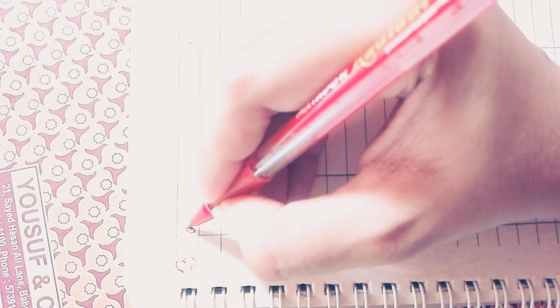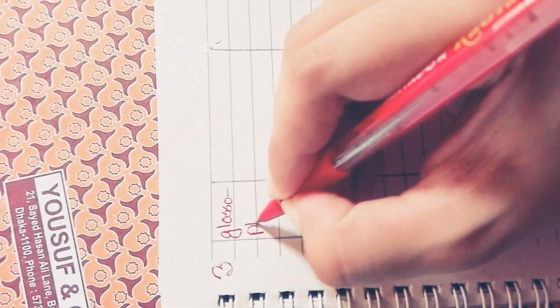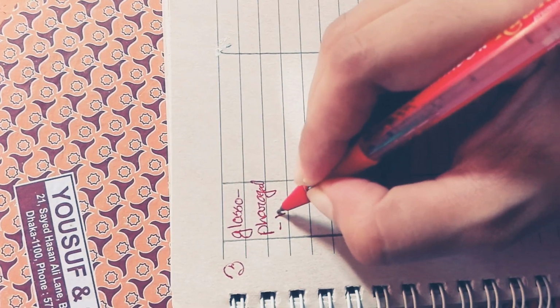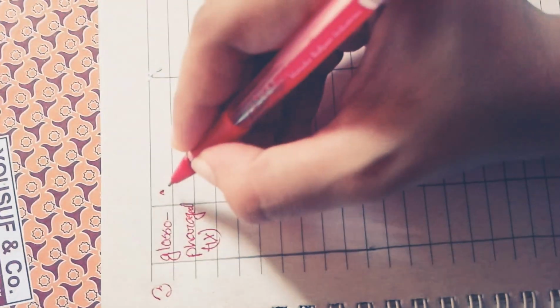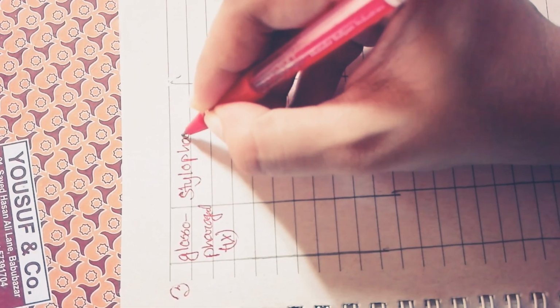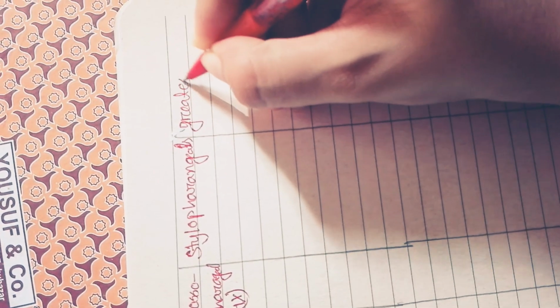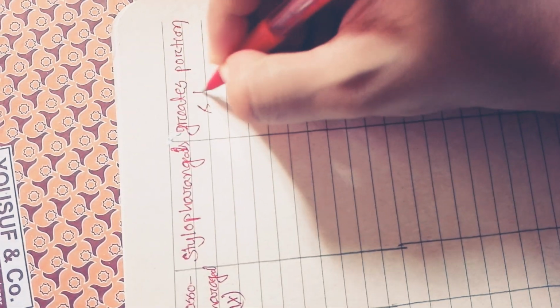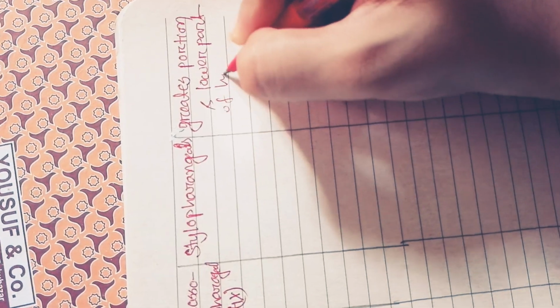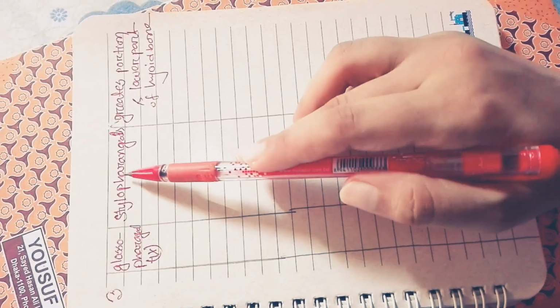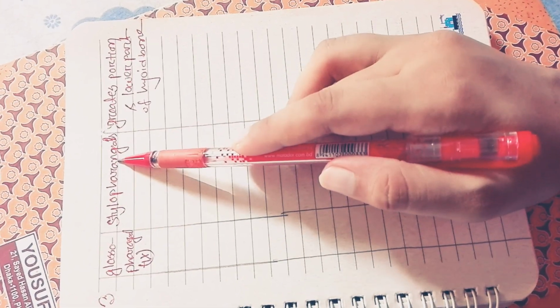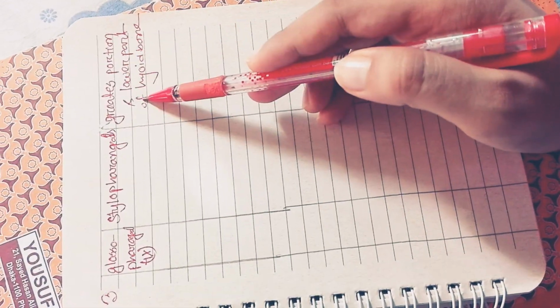Now third and fourth. The third pharyngeal arch is supplied by the glossopharyngeal nerve, which is the ninth nerve. The muscle is stylopharyngeus, and the skeleton is the greater horn and lower part of hyoid bone. This is the third pharyngeal arch, supplied by the glossopharyngeal, the ninth cranial nerve. Stylopharyngeus is the muscle of the third pharyngeal arch, with the greater horn and lower part of hyoid bone.